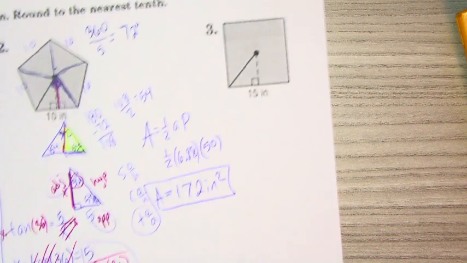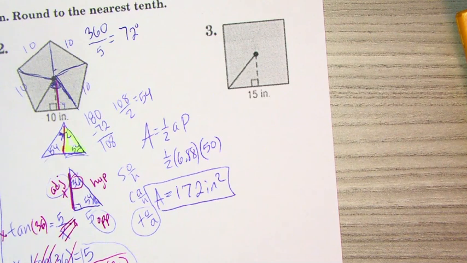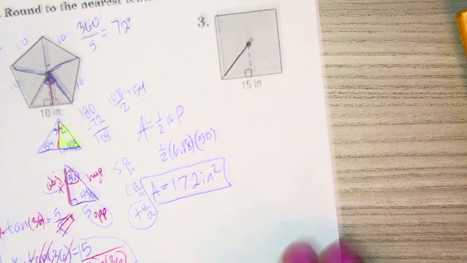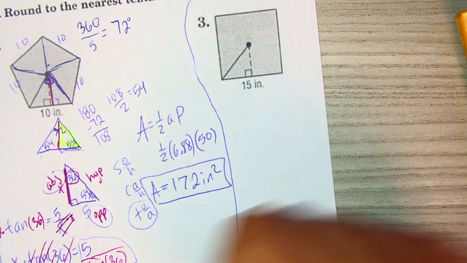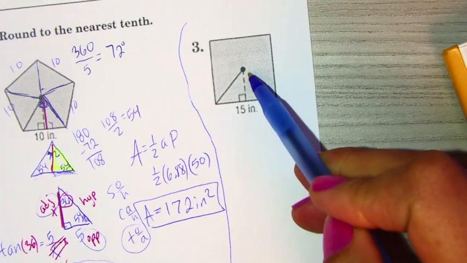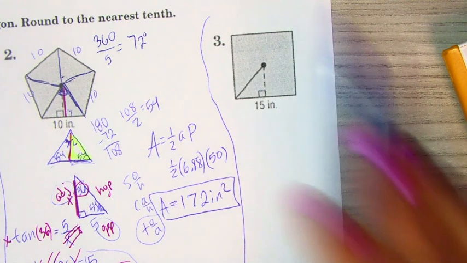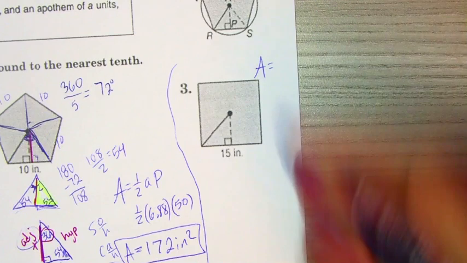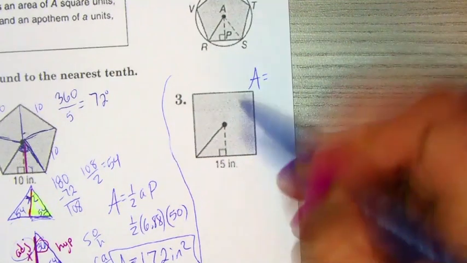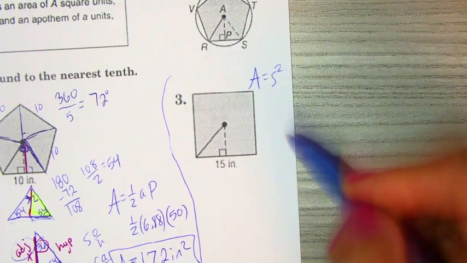All right. On the next one, we have a square. So we can either go through the same route of finding that height or that apothem using this analysis, or we could just consider that this is a square. So the area of a square is side times side, so side squared.